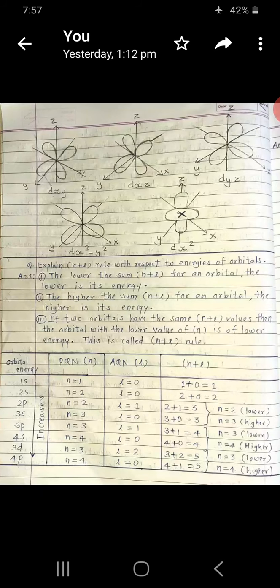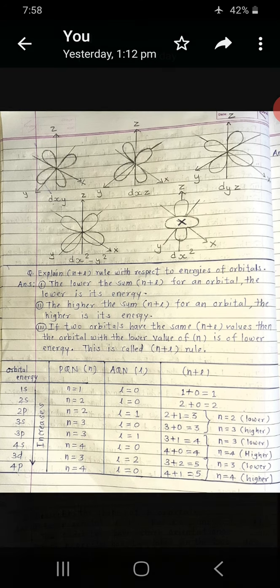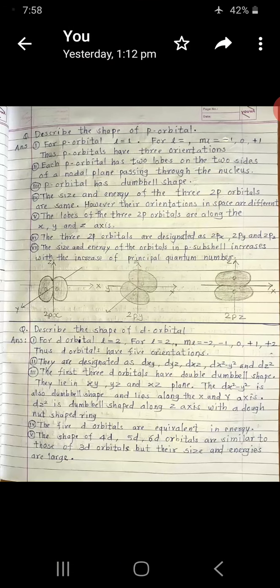और वो कहाँ पर लाई हो रहा है? देखो, x axis और y axis पे लाई हो रहा है. Okay, just wait. X axis and y axis. dz square is dumbbell shape. Sorry, dz square orbital is dumbbell shape along z axis with a donut shaped ring.